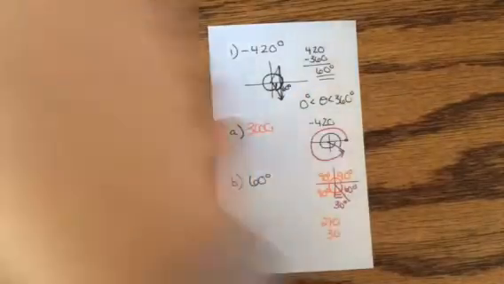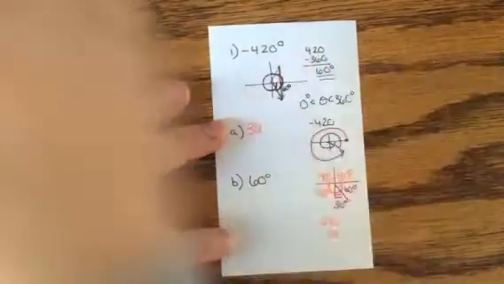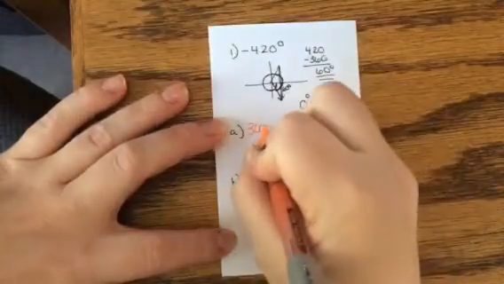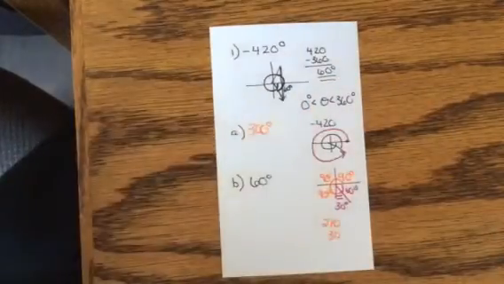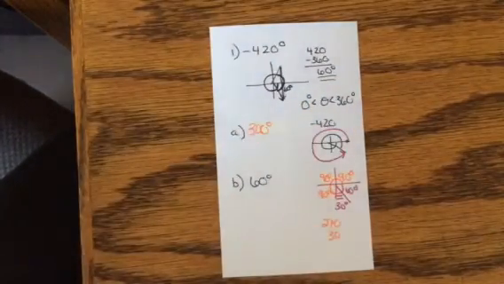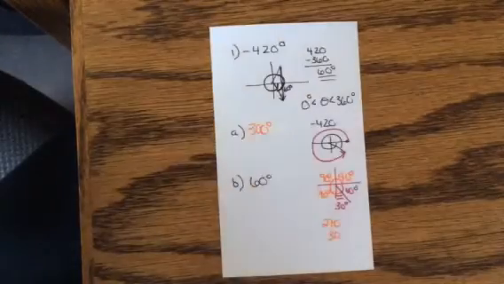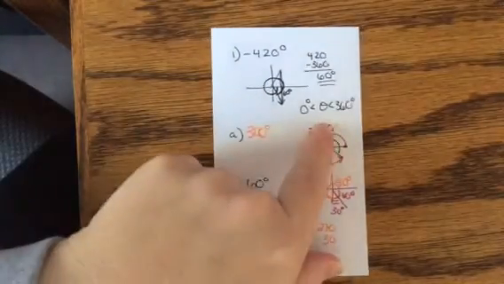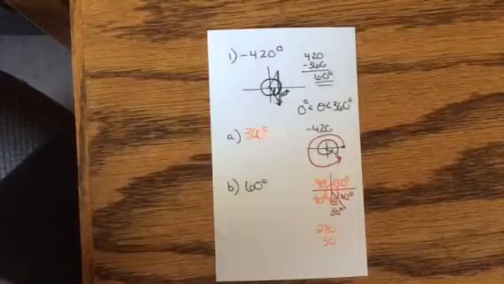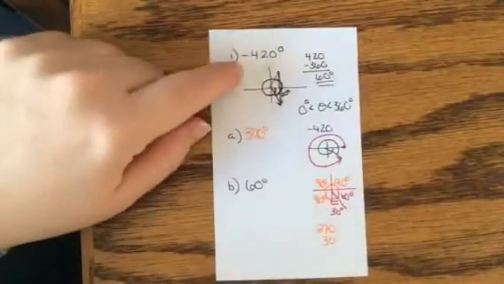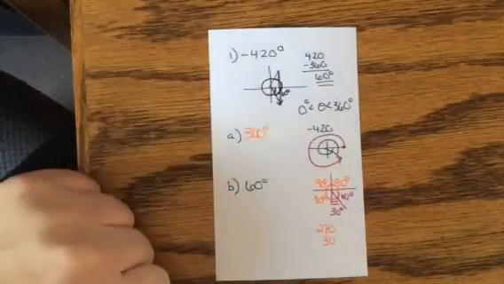Oops. Too many zeros. Let's try that one more time. Not 3,000. Part A's answer is 300 degrees. 300 degrees is coterminal to negative 420 because they start and end in the same place. And this 300 fits within my restriction. And letter B, something that is the reference angle to negative 420 degrees is 60 degrees.